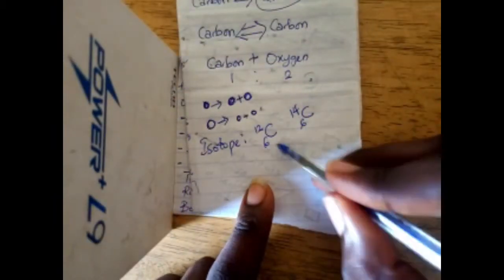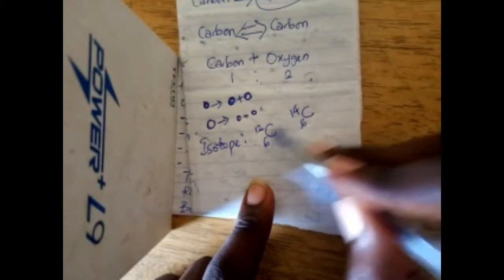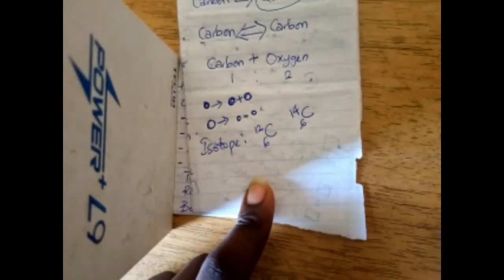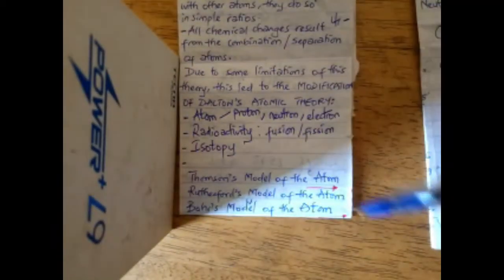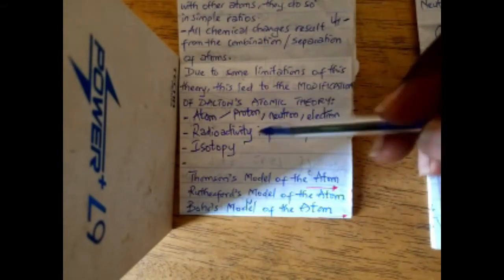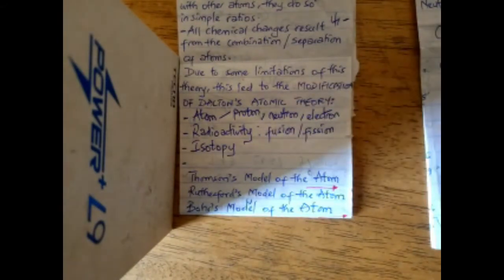So this is the same carbon, but they have different atomic masses. As a result of the different atomic masses, they have different numbers of neutrons and different ways in which they will occur in reactions. So that statement by Dalton was also proved wrong as a result of the establishment of isotopy. I'll also explain what isotopy means in subsequent topics.